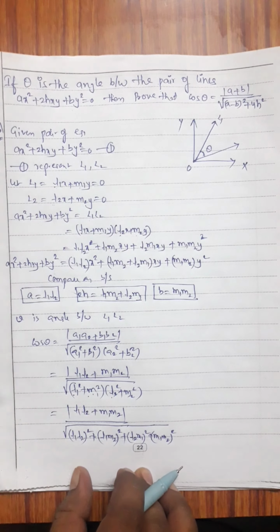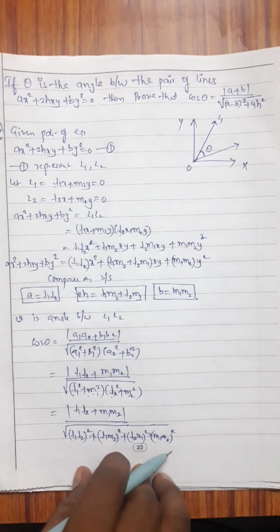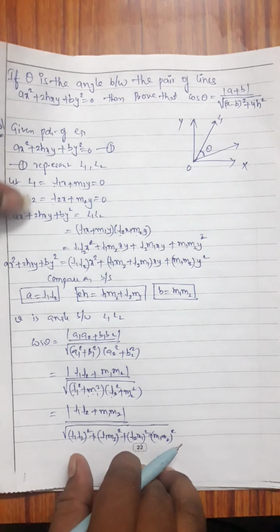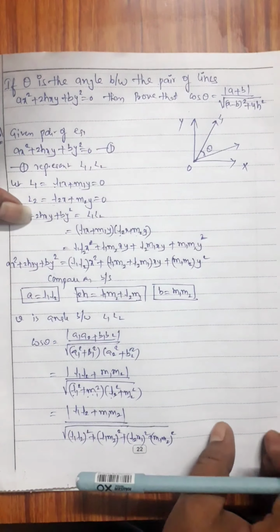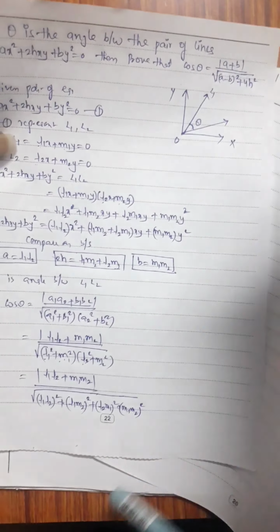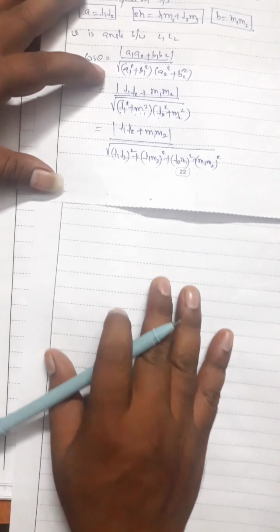So from now onwards we have to observe very carefully to understand. So what do we get here?